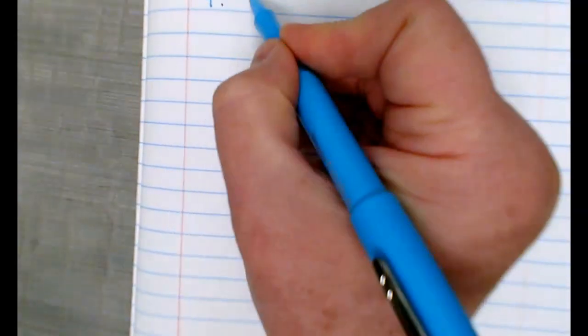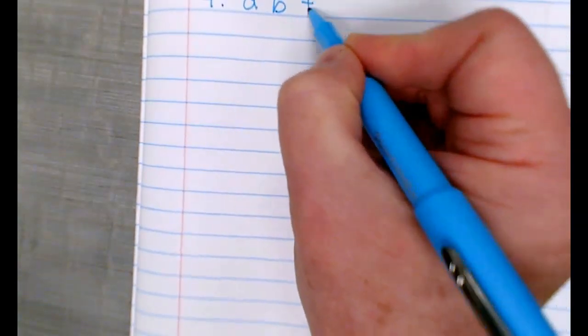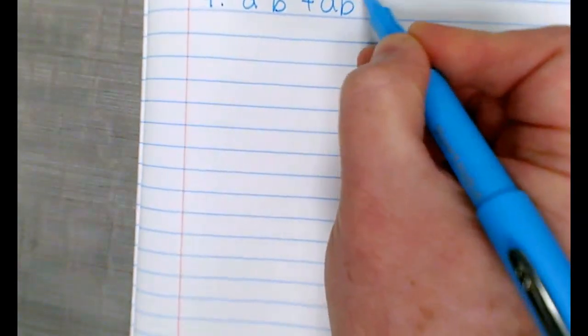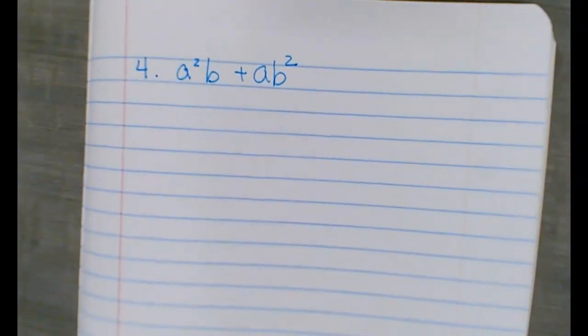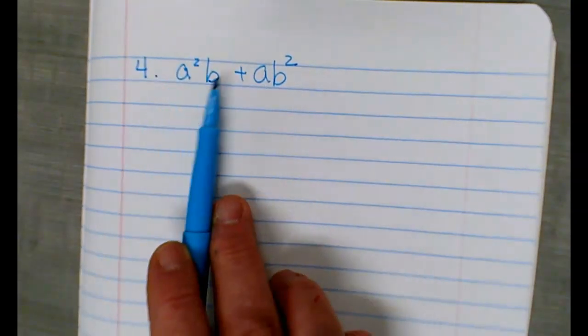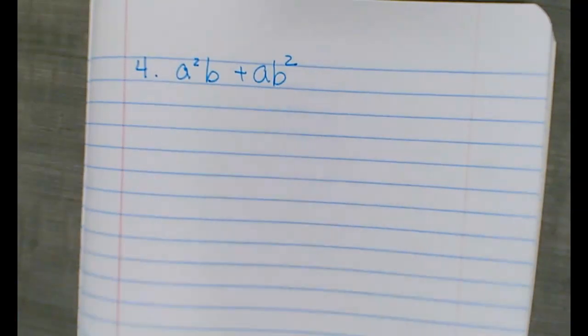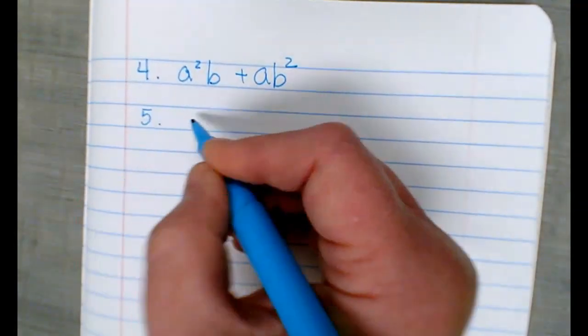Example number 4. A squared b plus ab squared. They both have an a and a b. They both have a squared. But are they like terms? No. This one has an a squared and that one doesn't have a squared. This one has a b and that one has a b squared. There's nothing I can do there. I cannot combine those because they are not like terms.